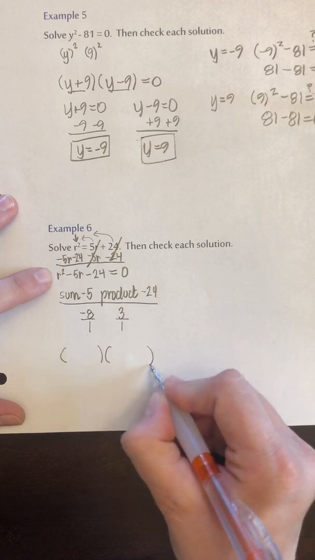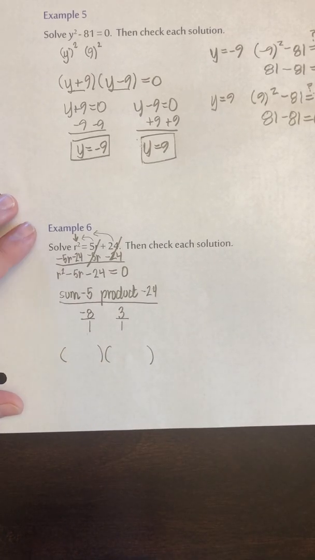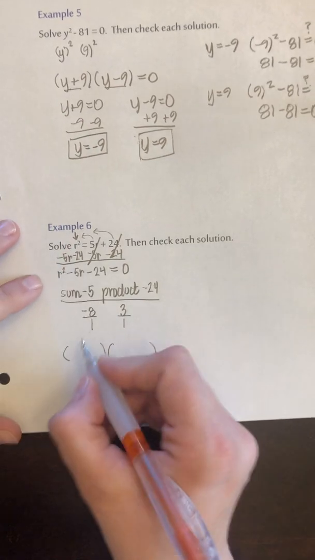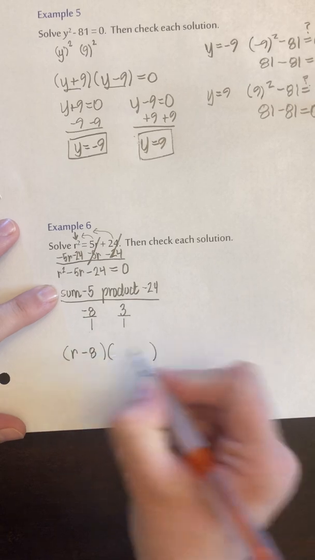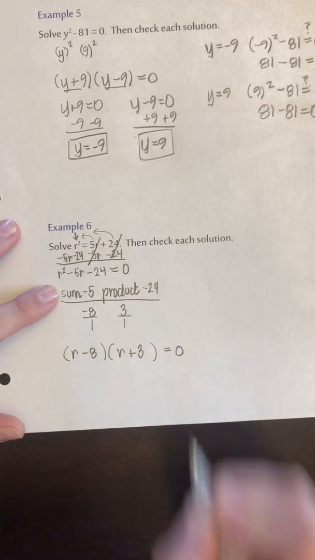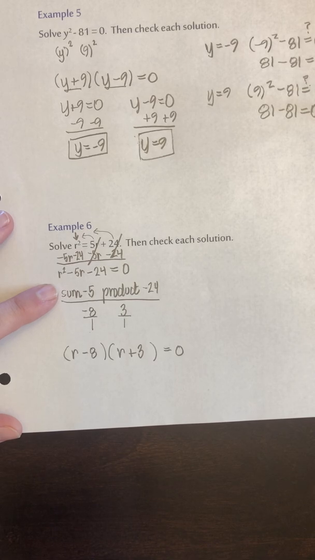Remember, your denominator goes in the front, your numerator goes in the back, and our variable will also go in the front because that's where our variable is in the trinomial. So I will have 1r minus 8 times 1r plus 3. Don't forget the equals 0 on the right.